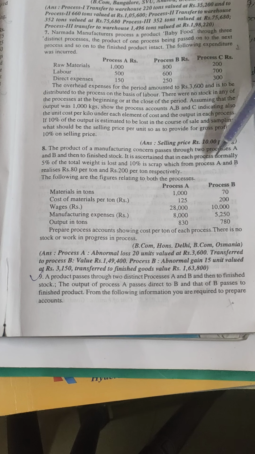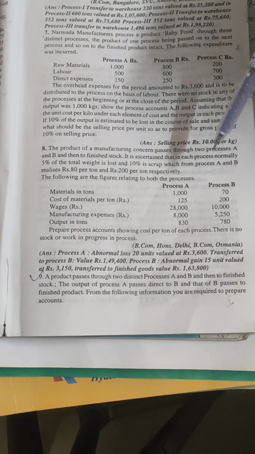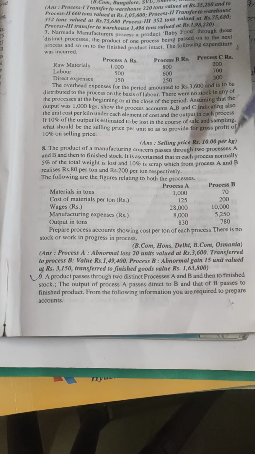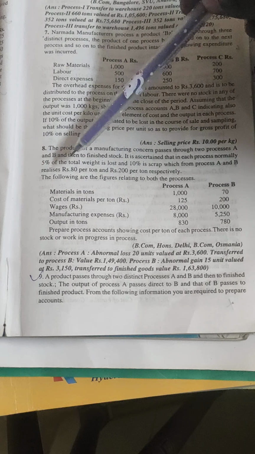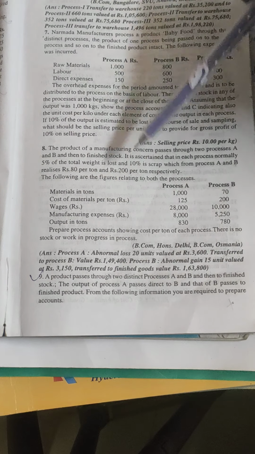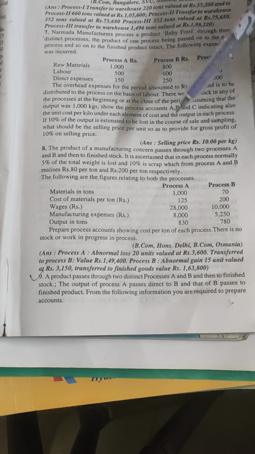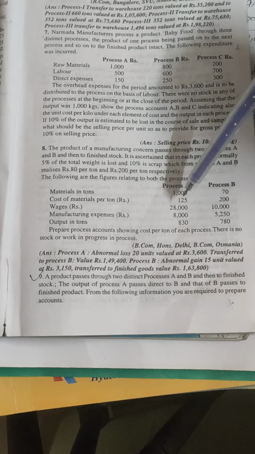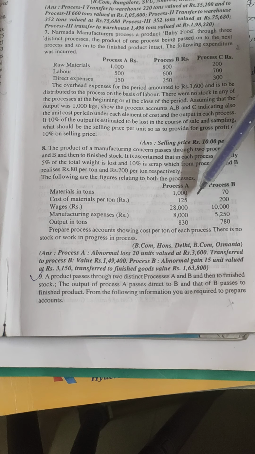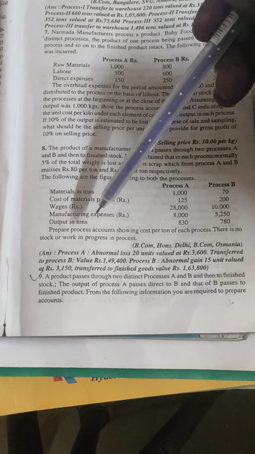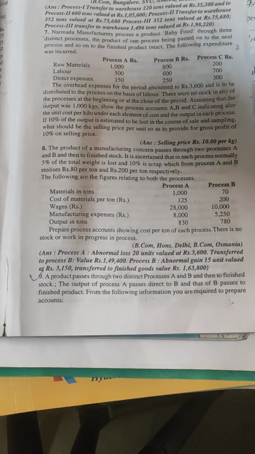Which form process A and process B. It realizes 10% scrap for process A and process B, and we can sell this scrap. Scrap of process A we can sell at 80 rupees per ton, and scrap of process B at 200 per ton. He has given material 1000 tons, cost per ton 125, so total 1000 into 125 it is 1,25,000, wages 28,000, manufacturing expenses 8,000, output in tons 830.